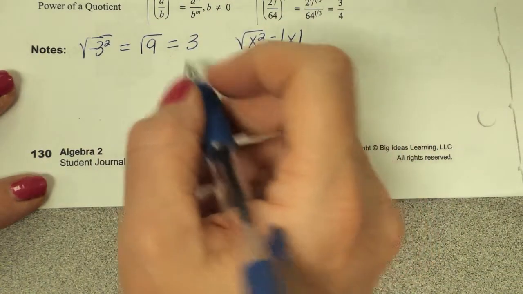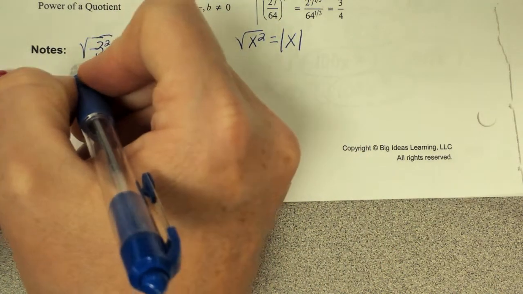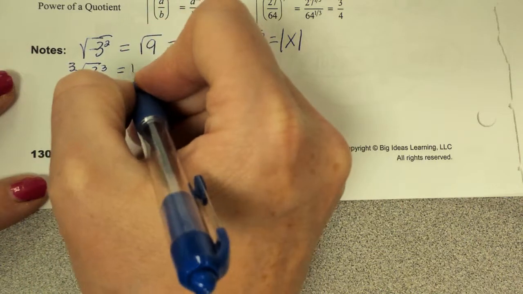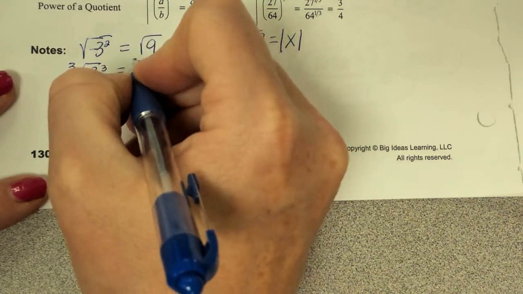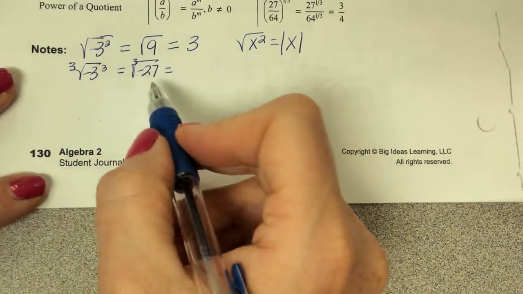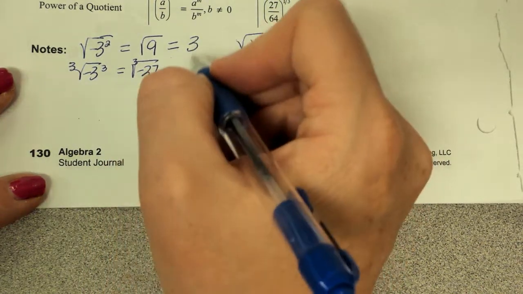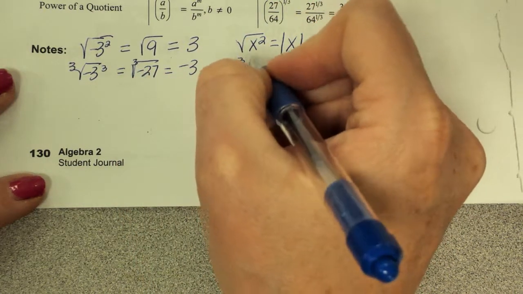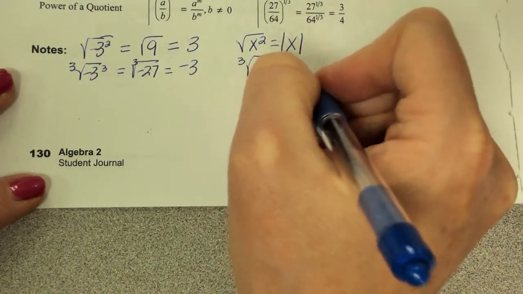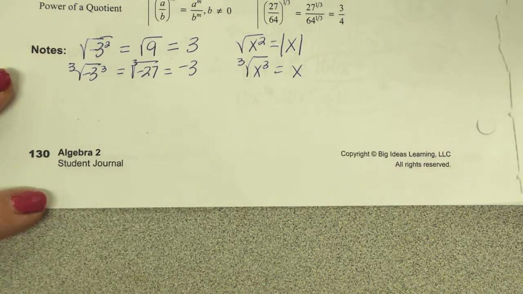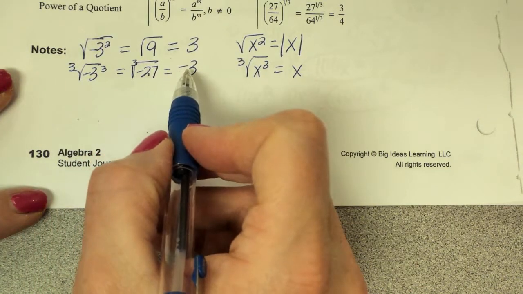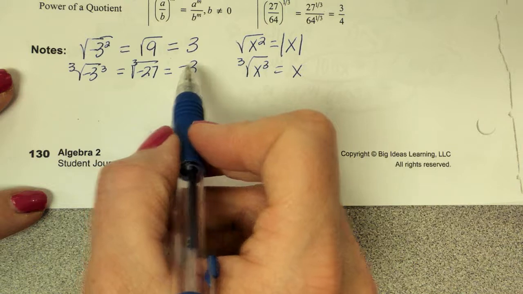So what about this problem we had? We had the cube root of -3 cubed. -3 cubed was -27. And what was the cube root of -27? Was it 3 or -3? It was -3, wasn't it? So the cube root of x cubed is x. Do I have to say that it's always going to be a positive answer? No, it could be a negative answer, couldn't it? Just right here, this was a negative answer in our warm-up problems.